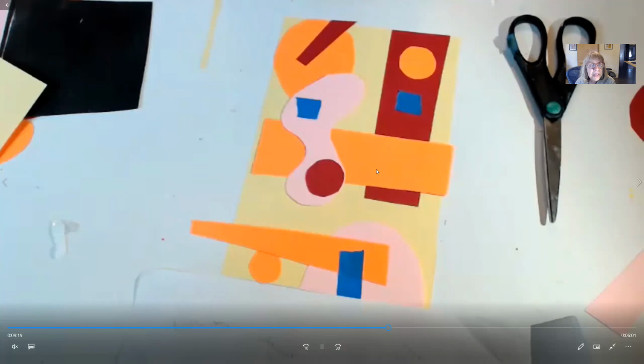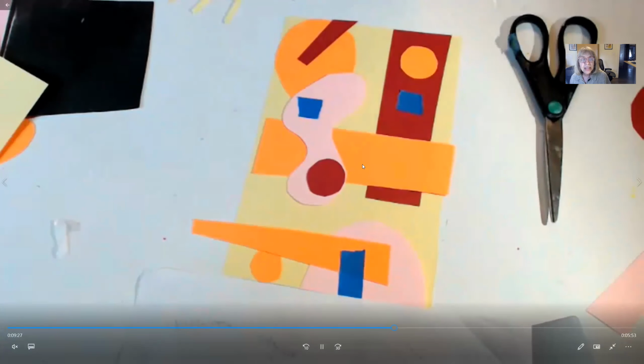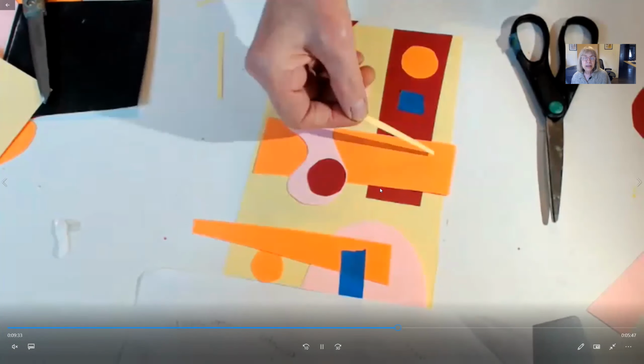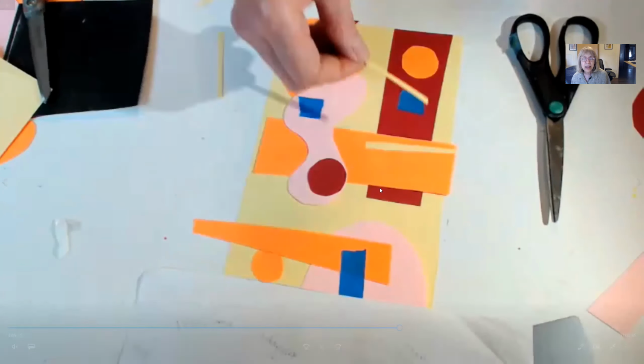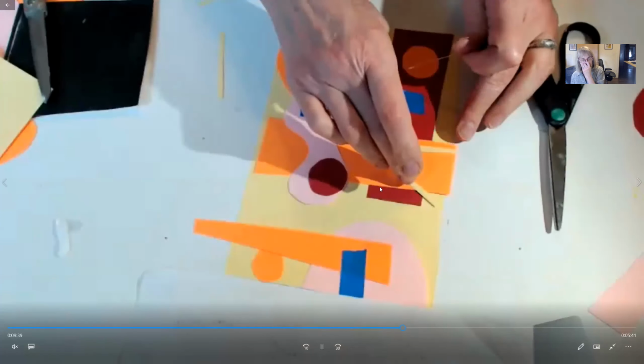Let's see what else happens here. I think we're going to bring in some skinny shapes. So again, these skinny shapes, they relate to the rectangle. They can be part of this design because they are repetitions of the other shapes.